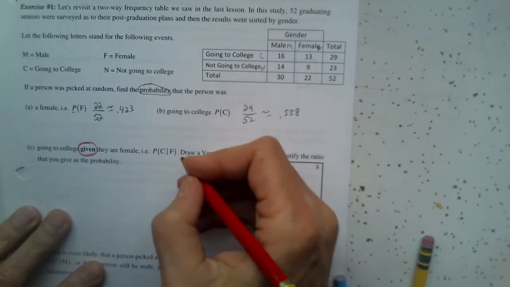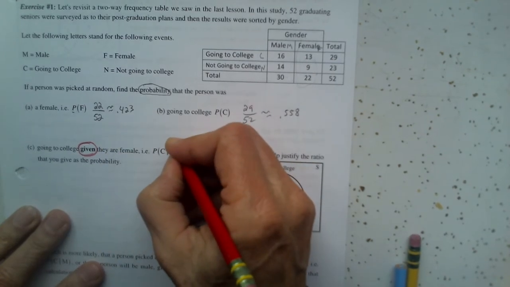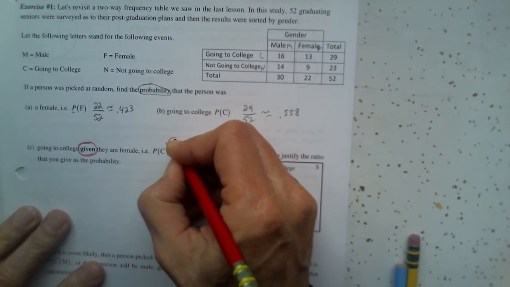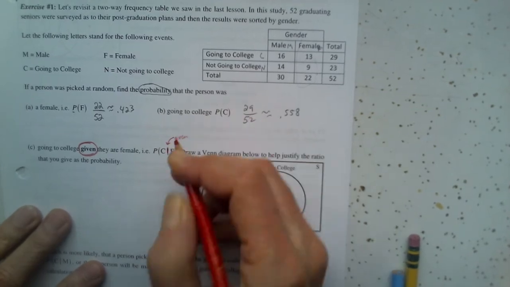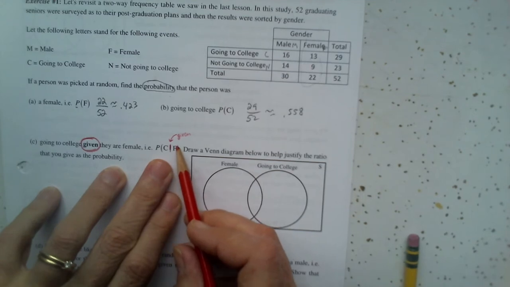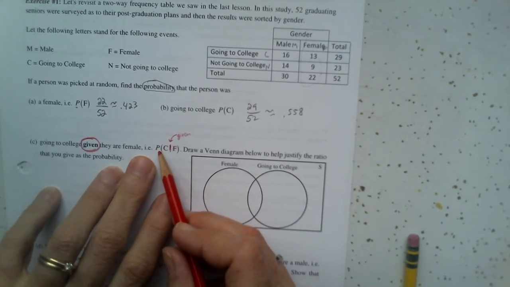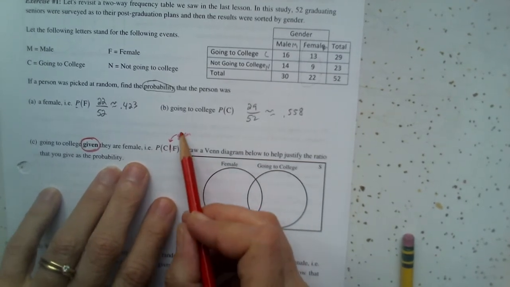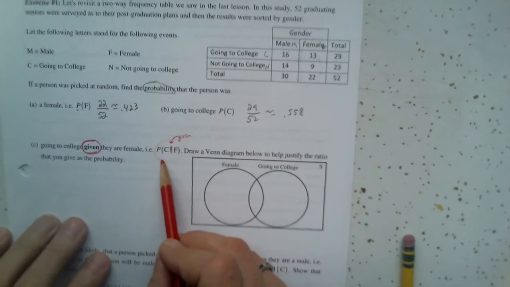Now here's the special symbol for given. It is just a little vertical line right here. That means given. And what this means is you are only looking at the female population. Given that somebody's a female, what is the probability that they are going to go to college? That's what this little shorthand symbol means.